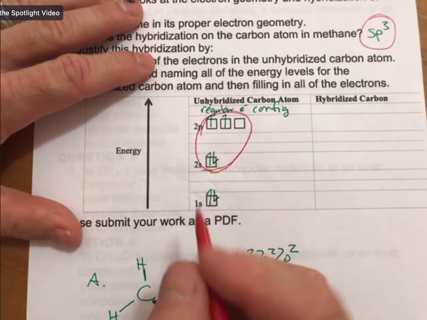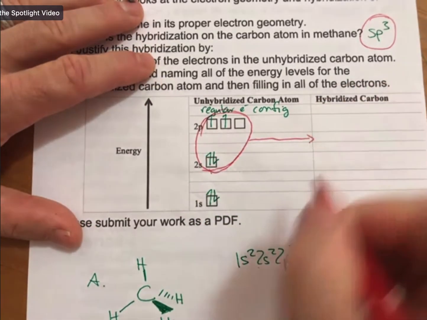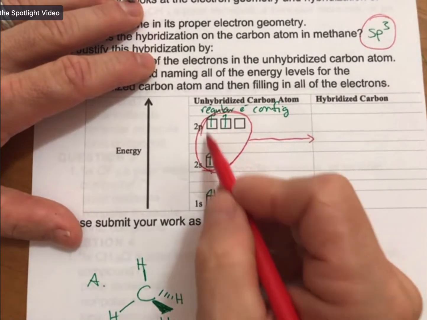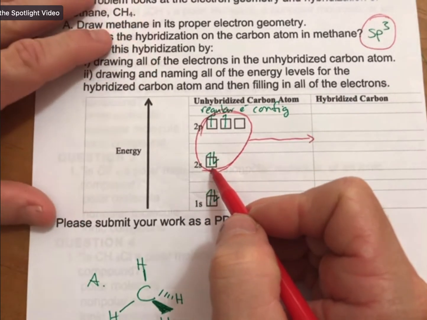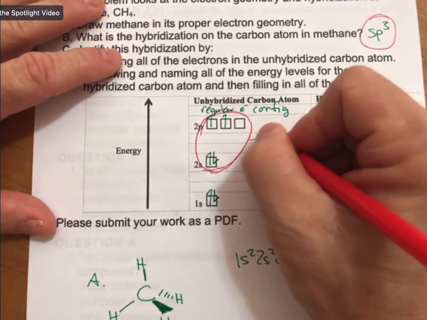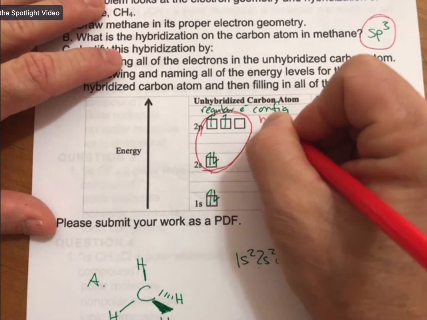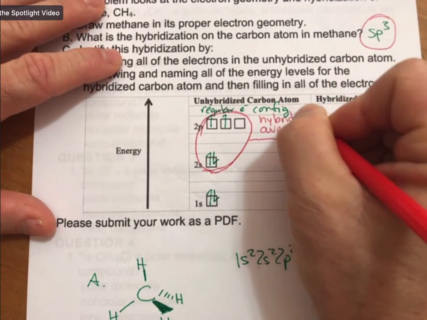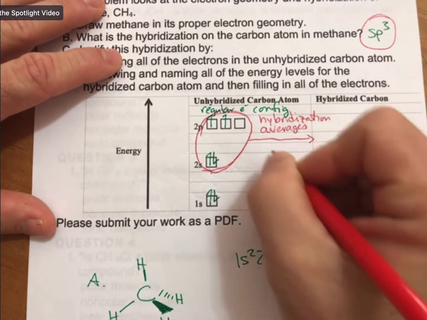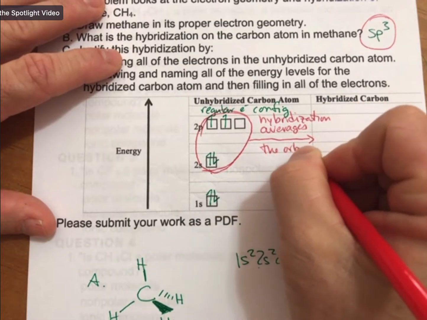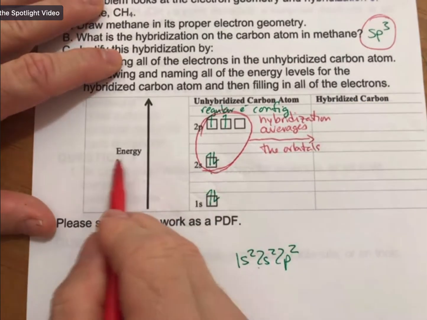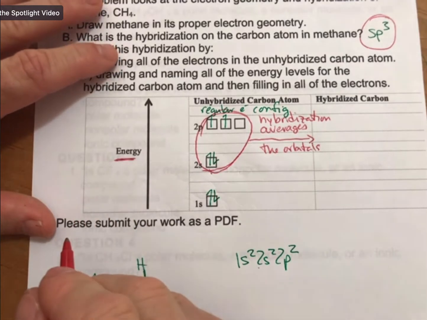And what hybridization does is it averages or mathematically recombines the orbitals. So hybridization averages the orbitals, at least as far as energy is concerned.